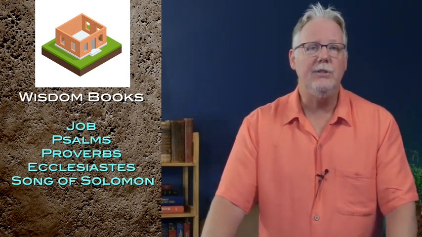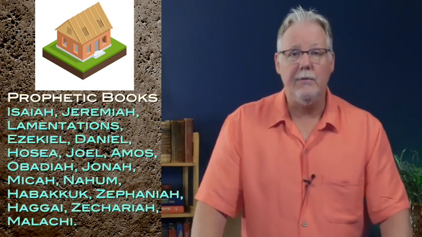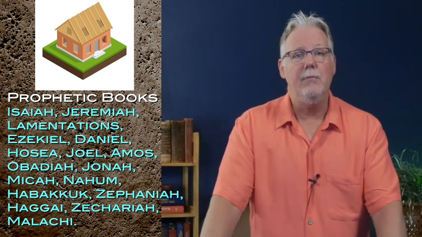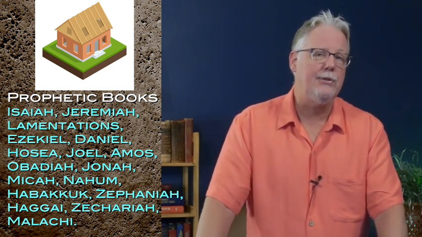The walls and windows of the house are the wisdom books of Job, Psalms, Proverbs, Ecclesiastes, and Song of Solomon. The roof is the prophets, the major prophets of Isaiah, Jeremiah, Lamentations, Ezekiel, and Daniel, and the minor prophets of Hosea, Joel, Amos, Obadiah, Jonah, Micah, Nahum, Habakkuk, Zephaniah, Haggai, Zechariah, and Malachi.